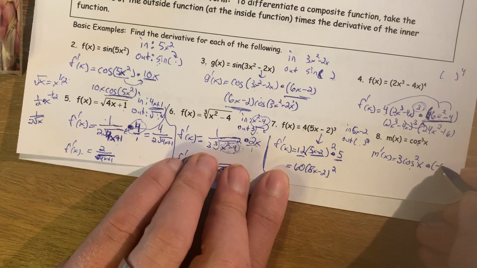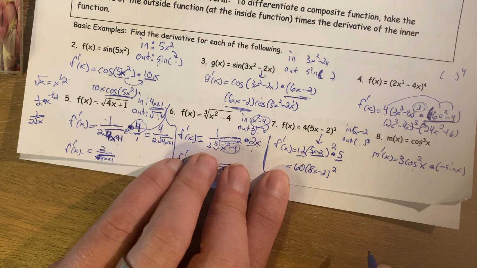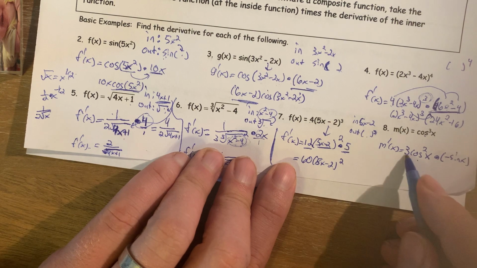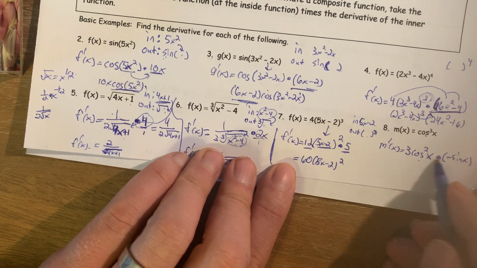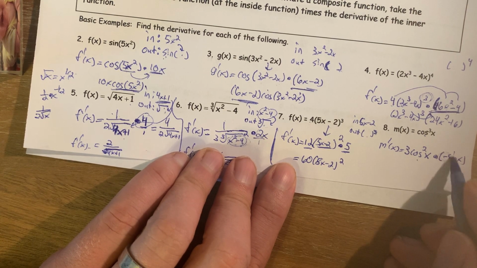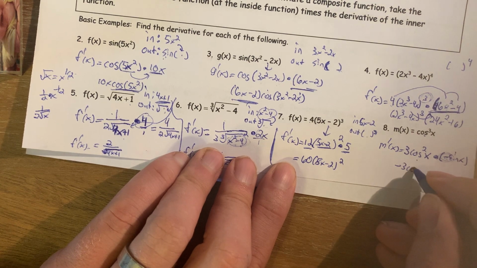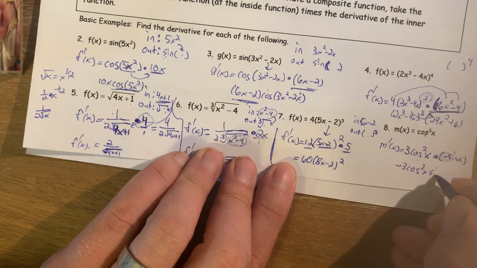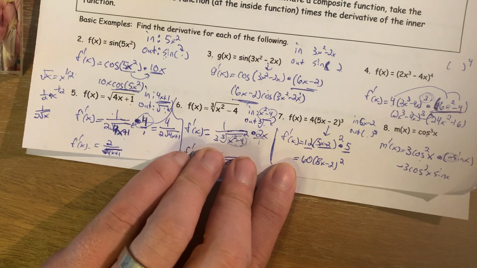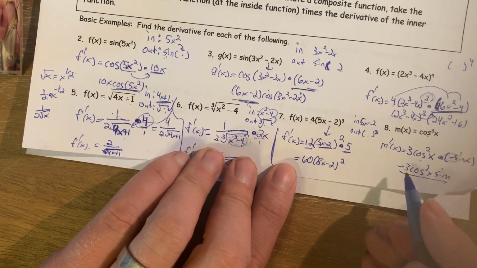The derivative of cosine is negative sine of x. And this can be moved. It doesn't matter if the sine of x is in the front or the back, but because it's multiplying by a negative, we can do 3 times negative 1 and get negative 3 cosine squared of x sine of x. Or it could be negative 3 sine of x cosine squared of x. It doesn't matter which one, but the negative does need to be multiplied in the front.